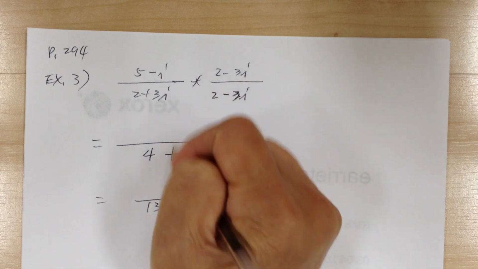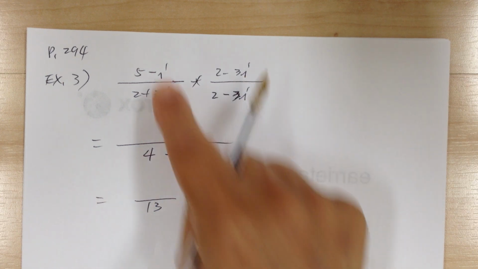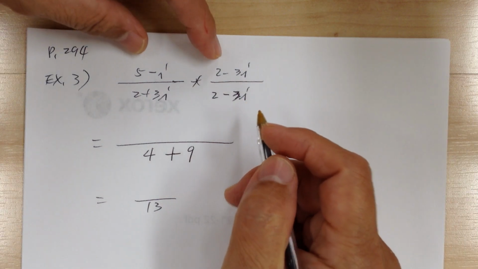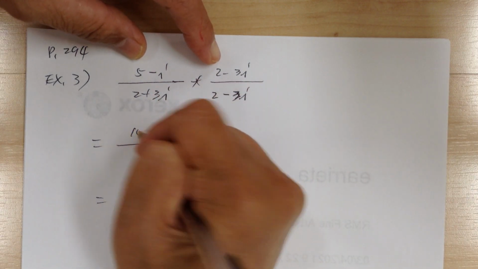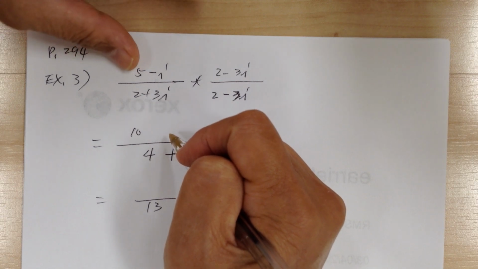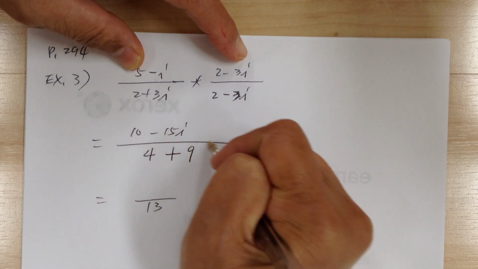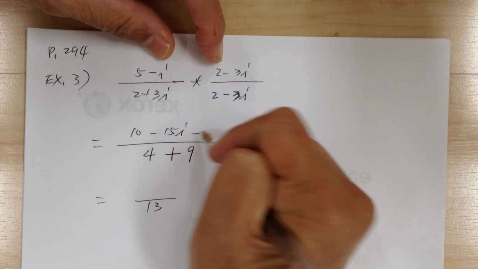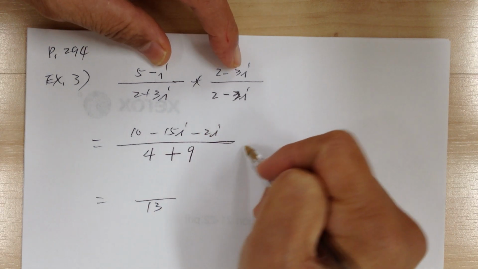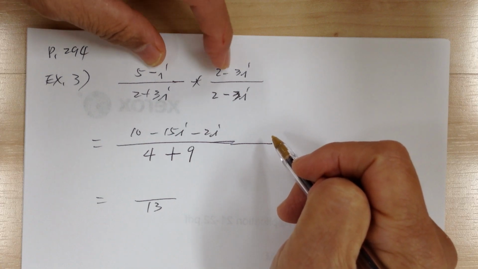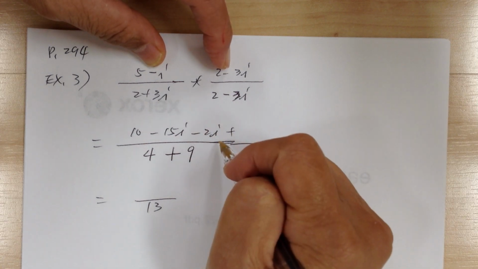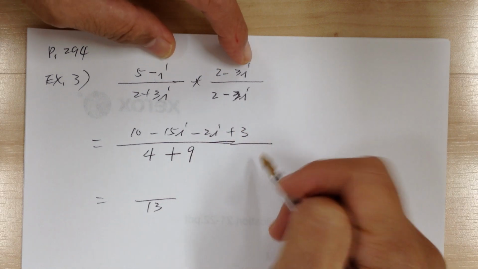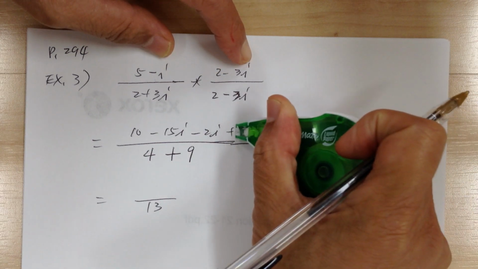I always like to simplify the bottom first. There's nothing to cancel with the 13, so we can just FOIL it out. The FOIL method gives 5 times 2, which is 10. Then this times that is minus 15i. I'm done with this one, so I go to the next one: this times that gives me minus 2i. Then this times this, and I have to be careful now. Negative times negative is positive, so take out the sign. The number is 1 times 3, which is 3, and i times i is negative, so now this becomes negative.